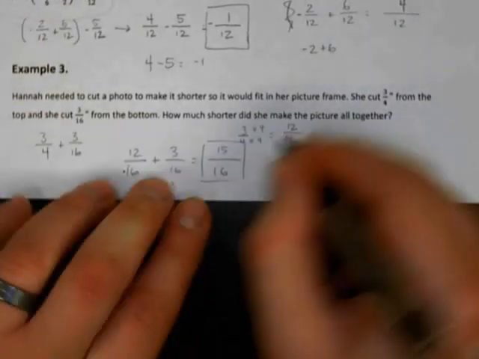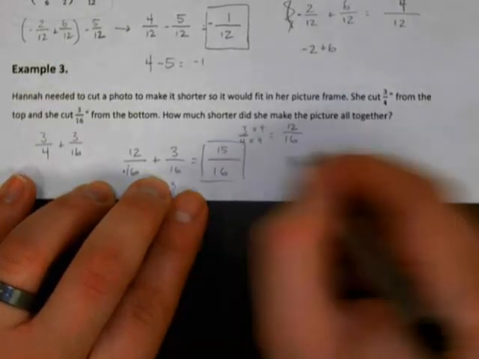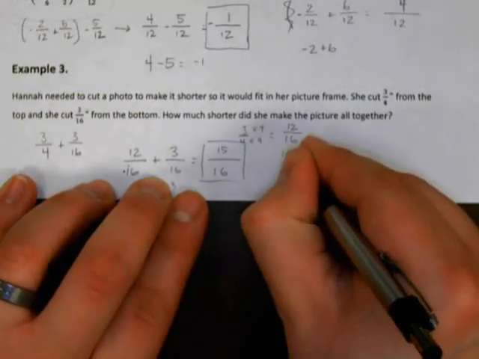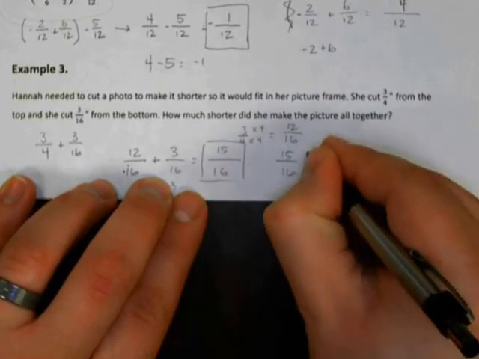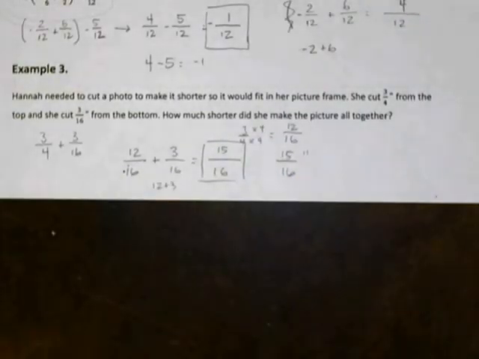So how much shorter did she make the picture altogether was 15 sixteenths of an inch. Almost a full inch. I guess I could just put an inch there.